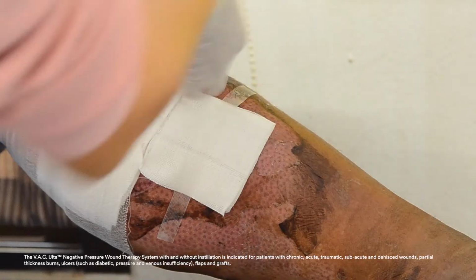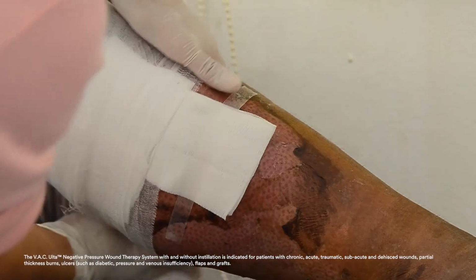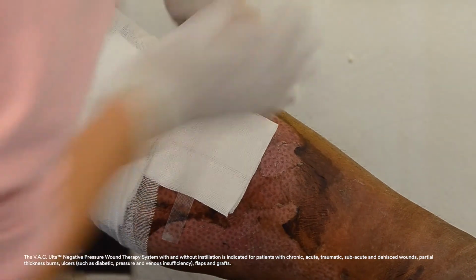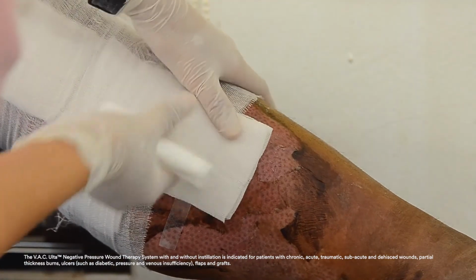Okay. I'm never using standard negative pressure by itself ever again. My question is, why wouldn't you use instillation on everything? If it's on a skin graft, I'm going to use standard care. I get that, because you're not going to instill over top of a skin graft. Got it. But for every other wound, I'm trying to find a reason not to put instillation in it.